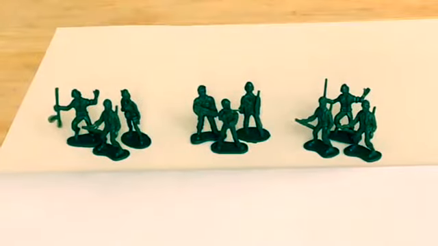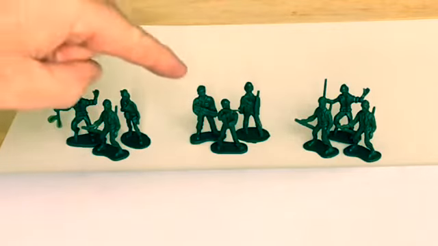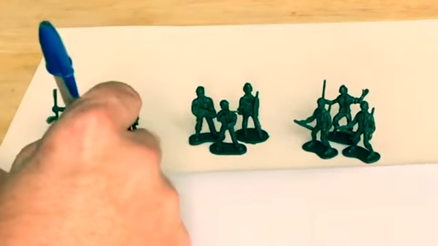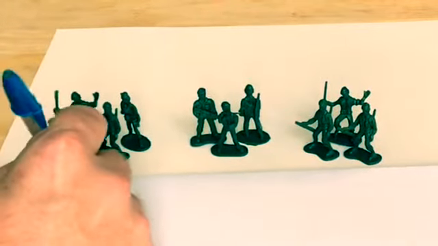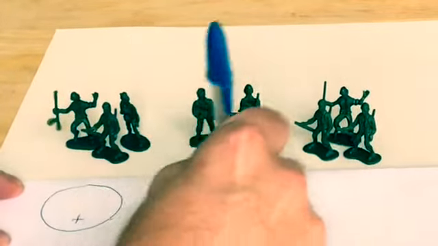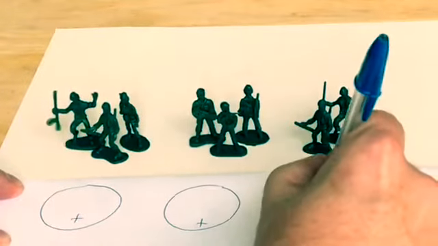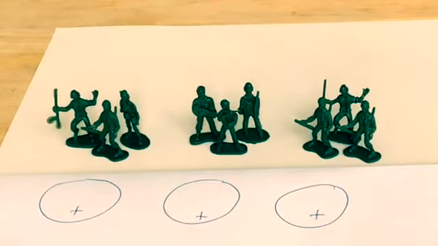I'm going to start with what I think is one of the easiest things to understand about multiplying and dividing with positives and negatives, and that's my 3 groups of 3. I have 3 positive groups, and in each group I have 3 positive soldiers. So each of these soldiers is positive, and each group is positive. By group, I mean sets. So I have 3 positive sets of 3 positive soldiers.